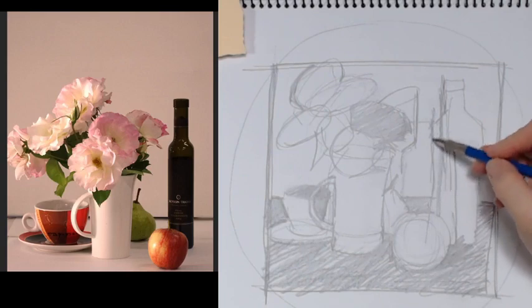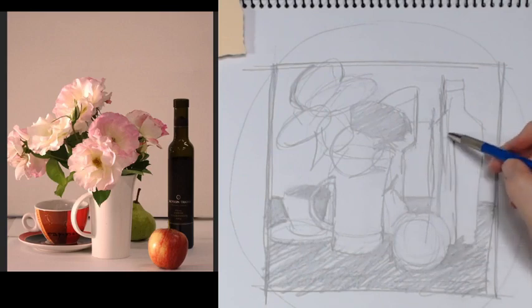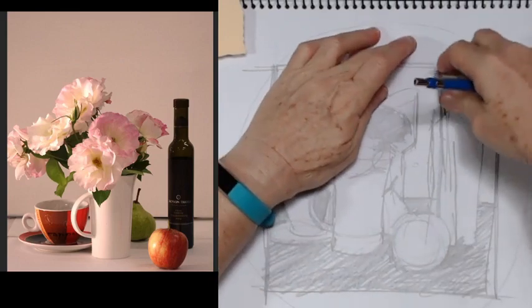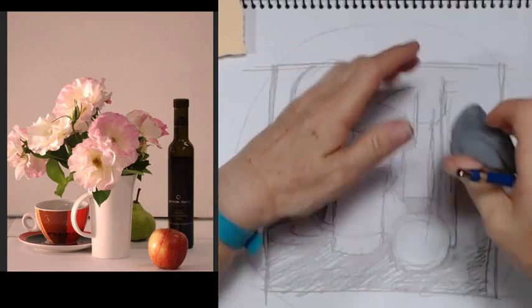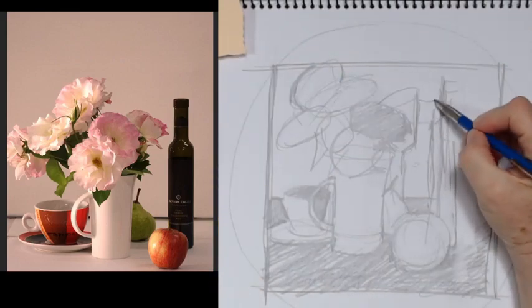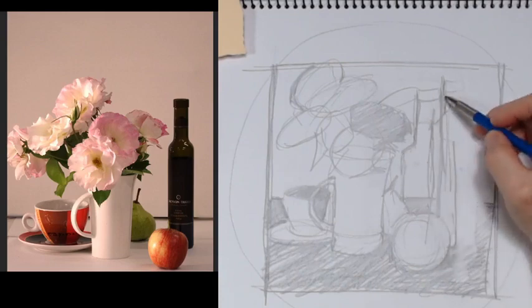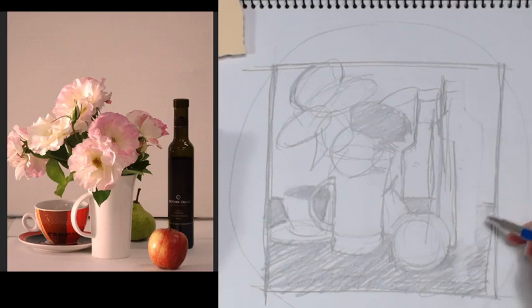What's going on here? That was my old bottle and that's my new bottle. That's bothering me. That's right, I put the edge of the bottle there for the negative shape here. That makes much more sense now.